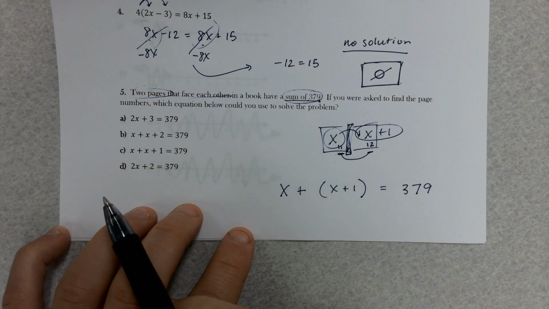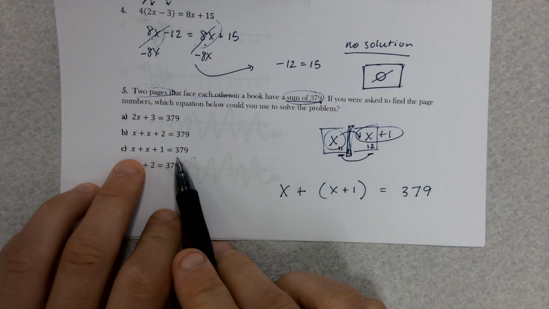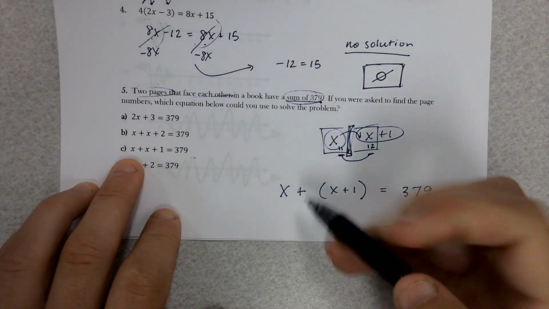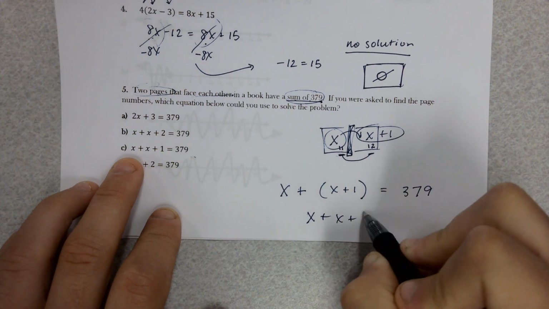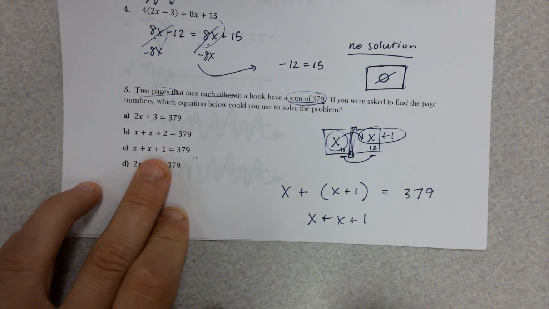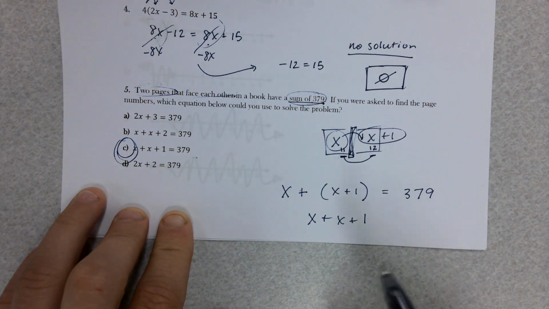So look, and it looks like C is my answer, and that's definitely true. If I remove those parentheses, which technically are not necessary, I would have the same thing as letter C. And I don't even have to solve it. A really nice question.